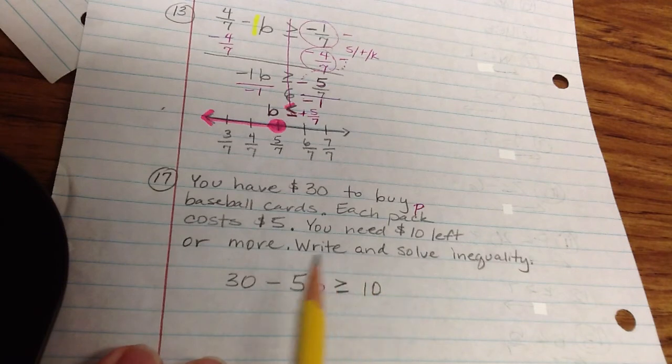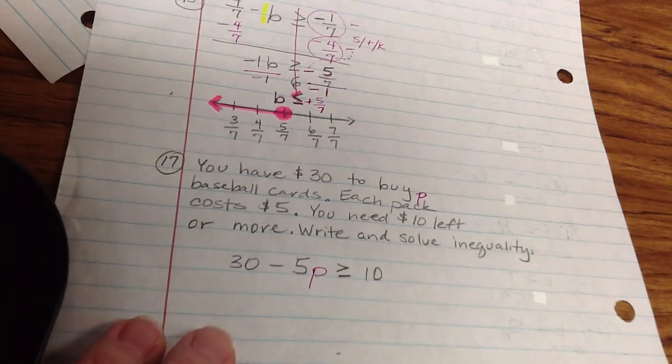If you only bought, a little bit, like 1 pack of cards, this would be still 25, because 1 times 5 is 5, and 30 minus 5 would only be 25, so that would be just fine. You could have $25 left. That would be okay by just buying 1 pack of baseball cards. But what if you wanted to do more than that? So let's solve the problem.